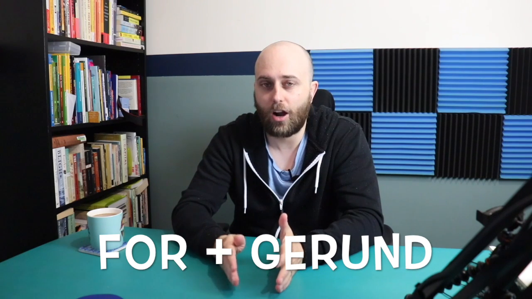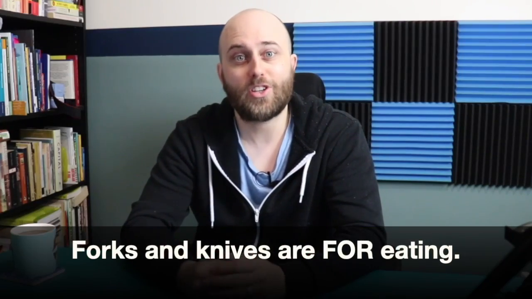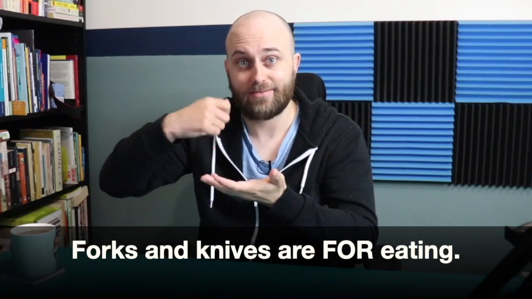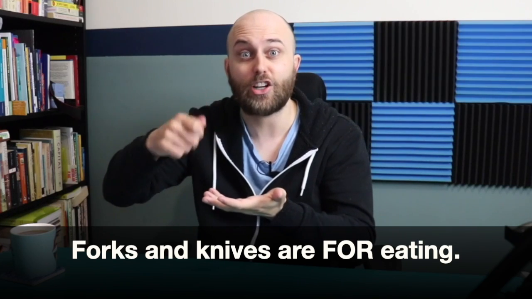And this one is where it's followed by a gerund, right? So a verb ending in ing. It's for doing, it's for playing, it's for surfing, right? It's a function. So for example, forks and knives are for eating, right? That's the purpose, that's the function of those things.